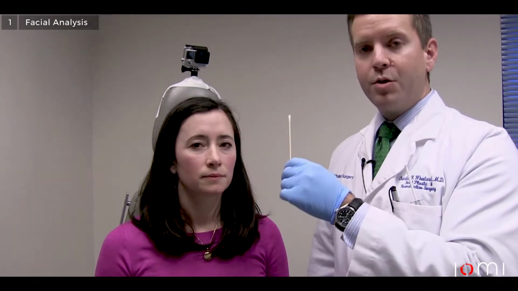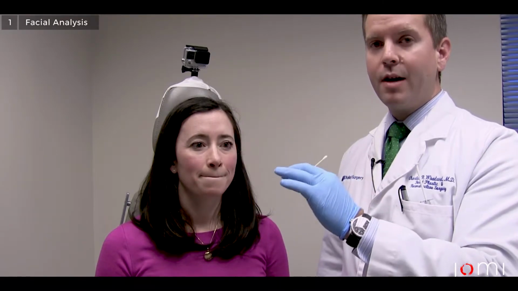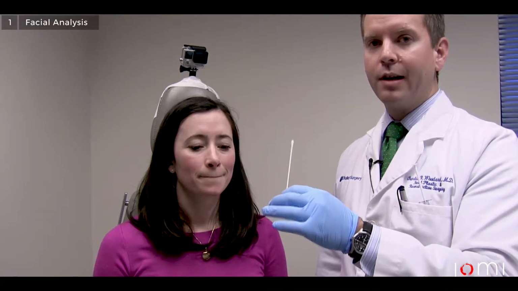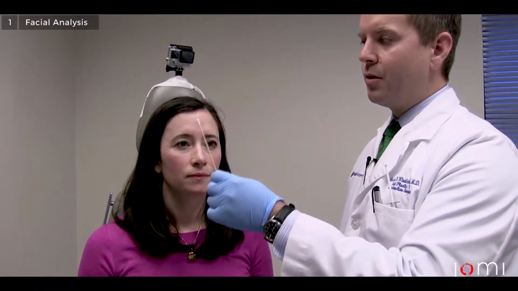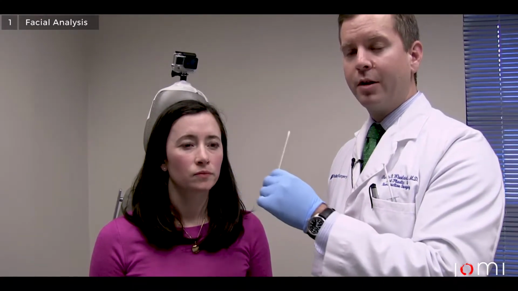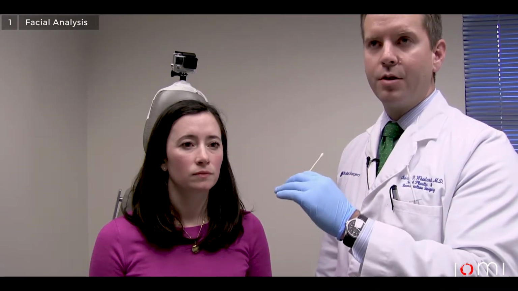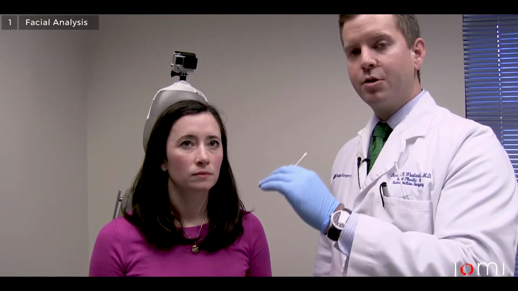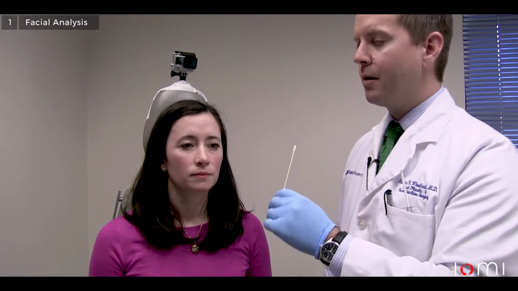Remember, neuromodulators are used primarily to treat dynamic rhytids of the face. If somebody has rhytids at rest, it's unlikely that neuromodulator alone is going to be able to appropriately treat those areas, so you have to manage their expectation accordingly. Also, in an older individual, what you have to worry about with aggressive treatment of neuromodulator in the upper face is the potential risk for brow ptosis. So you could potentially drop the brow as a result of placing too much product in the upper face in an attempt to treat their primary complaint.